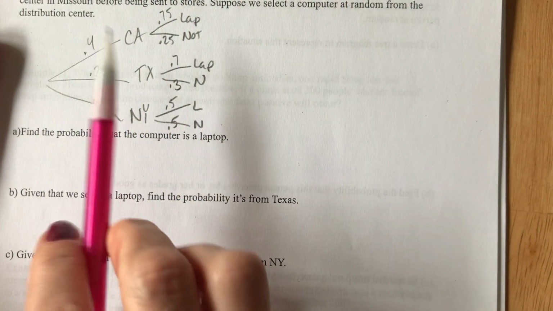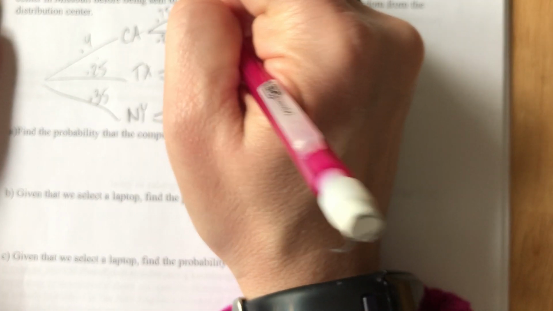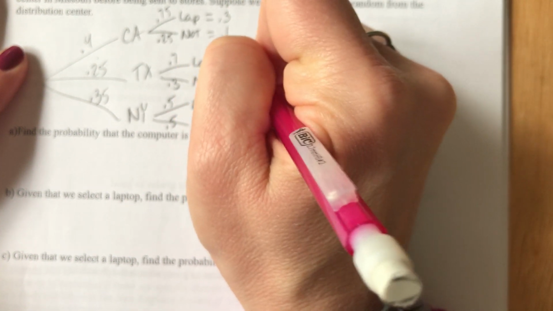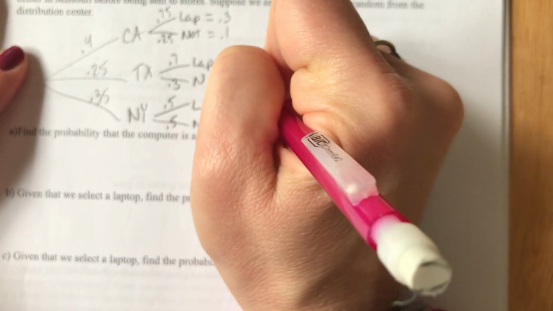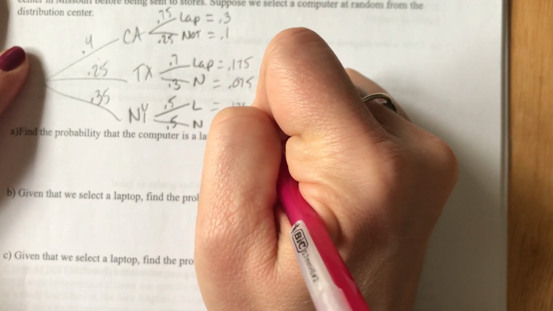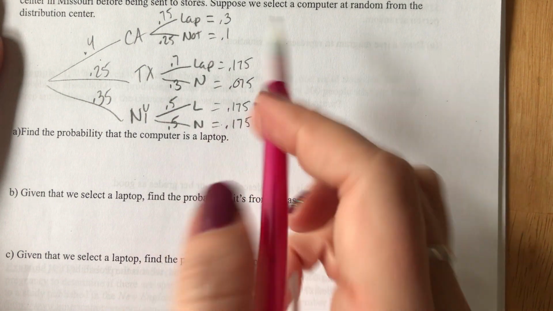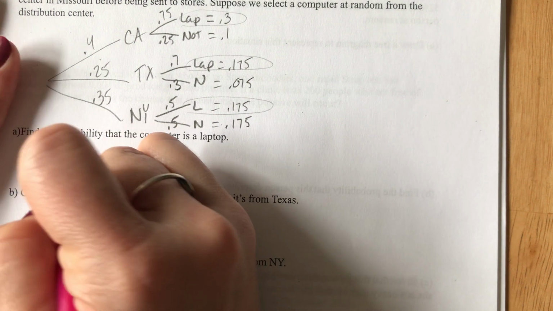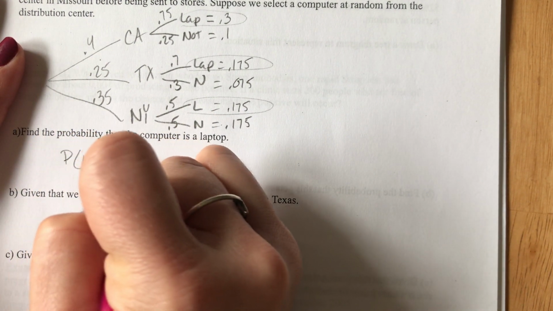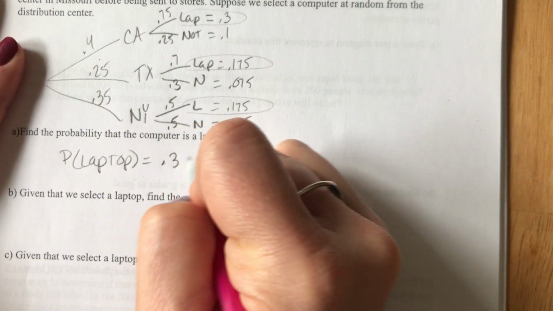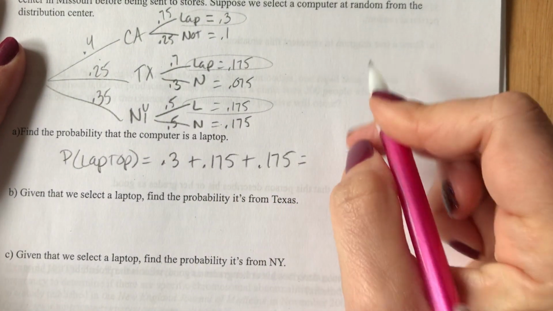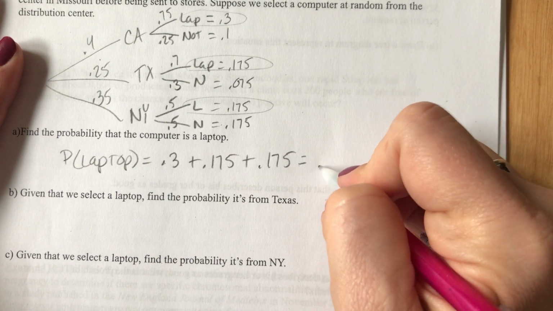I want to explain. Once you set up your tree, you always multiply straight across, right? 0.3, 0.1, 0.175, 0.075, 0.175, 0.175. Probability that the computer is a laptop. We're going to grab the three laptop probabilities. So probability it's a laptop is going to be 0.3 plus 0.175 plus 0.175. When you add those together, you get 0.65.